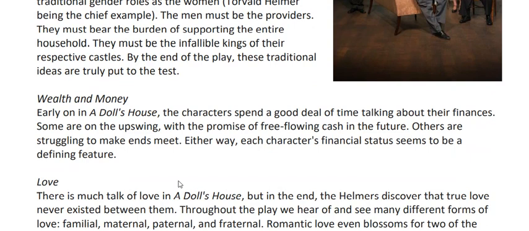Wealth and money. Early on in A Doll's House, the characters spend a good deal of time talking about their finances. Some are on the upswing with the promise of free-flowing cash in the future. Others are struggling to make ends meet. Either way, each character's financial status seems to be a defining feature.